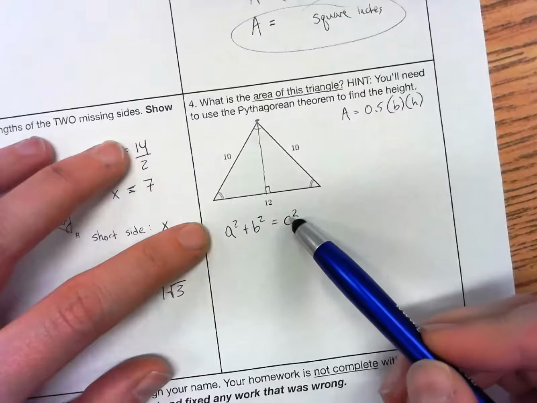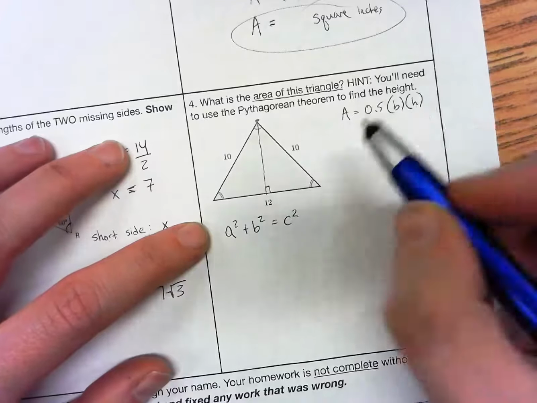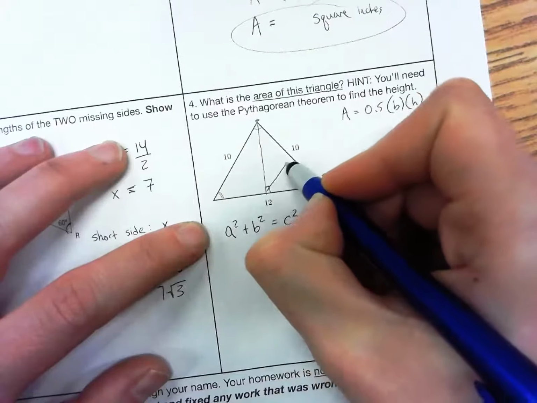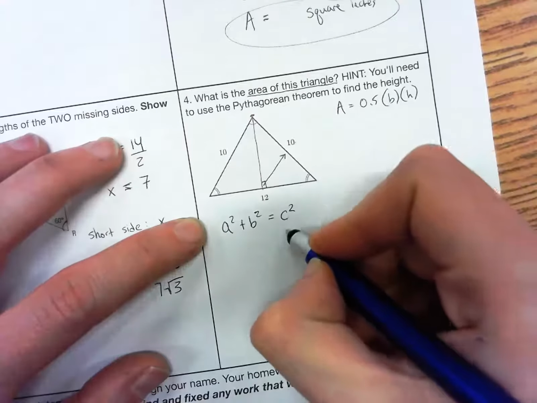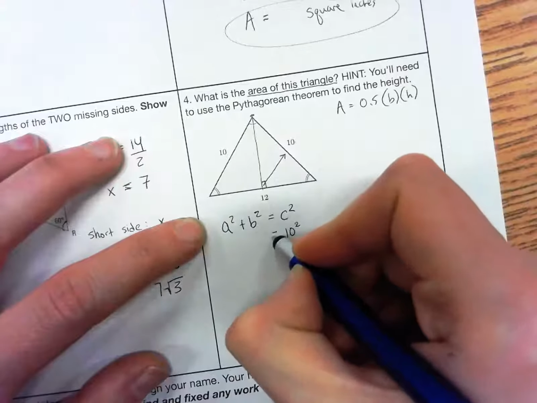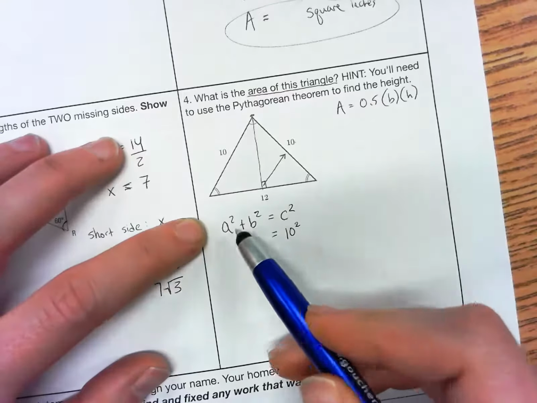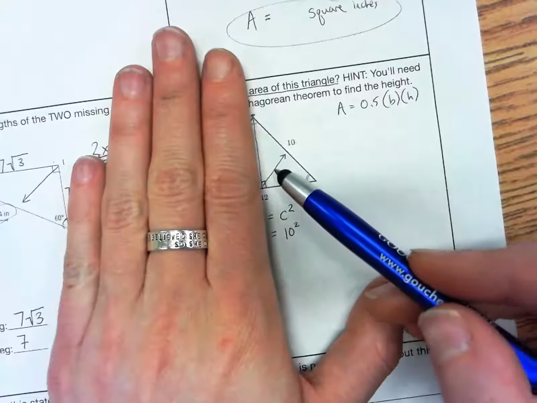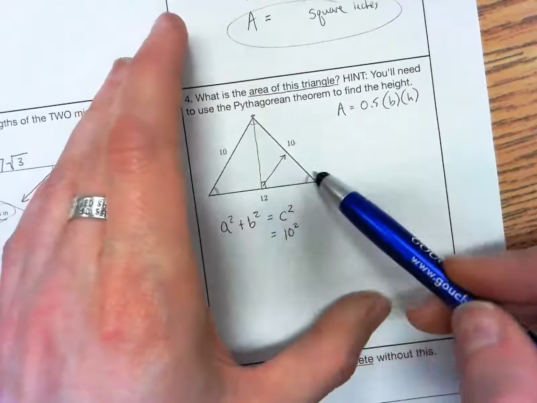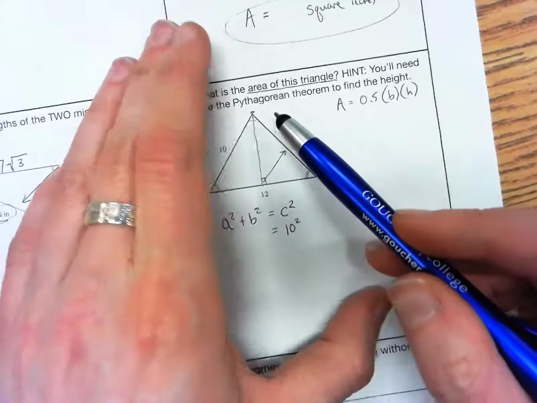We know that c squared is going to be our hypotenuse. So I'm going to draw my arrow out of the right angle to find my hypotenuse, and we know that's 10. So my c squared is going to be 10 squared. And then a and b, it doesn't matter what order I put them in. But let's remember that we're just doing this triangle because that's where the right angle is. We can't do the whole thing because there's no right angle in the whole thing.